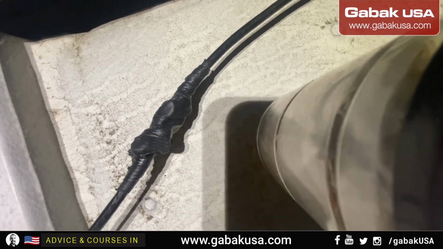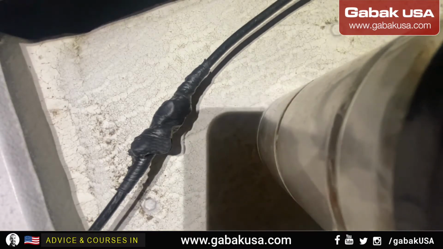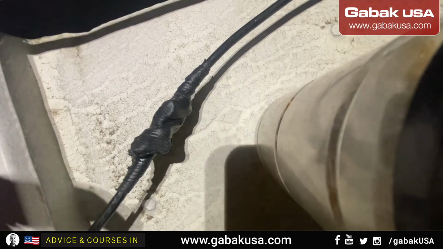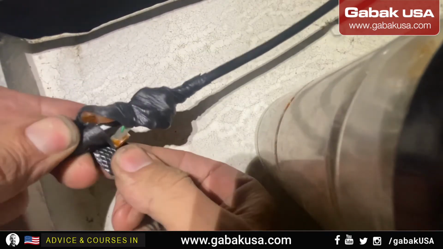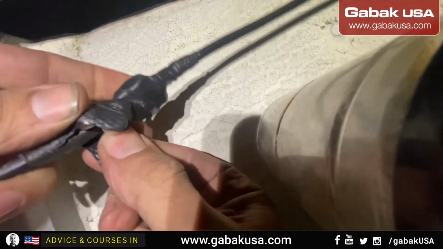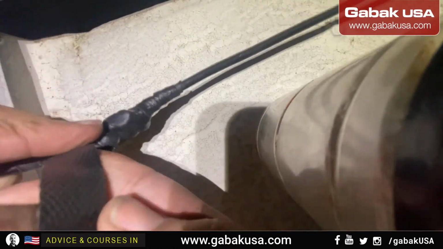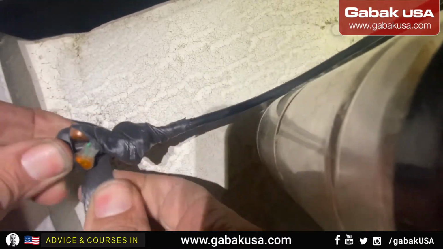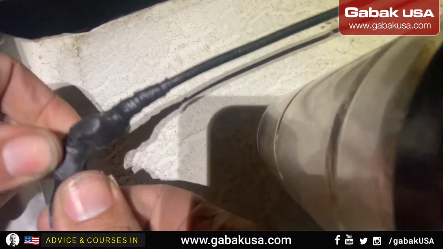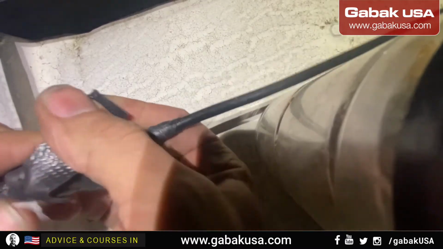Now we grab, as you can see, the other part, and then we start applying it. Little by little, always stretch it a little bit when you start putting it on these connectors, and that's it.